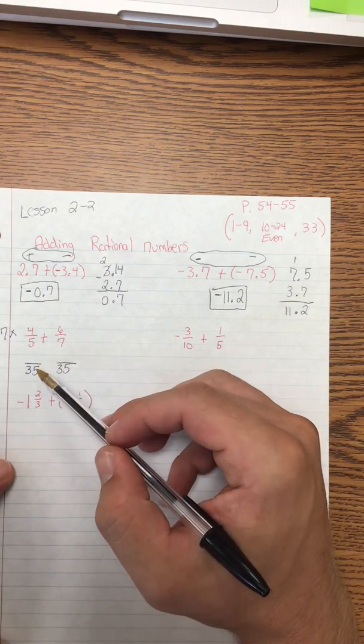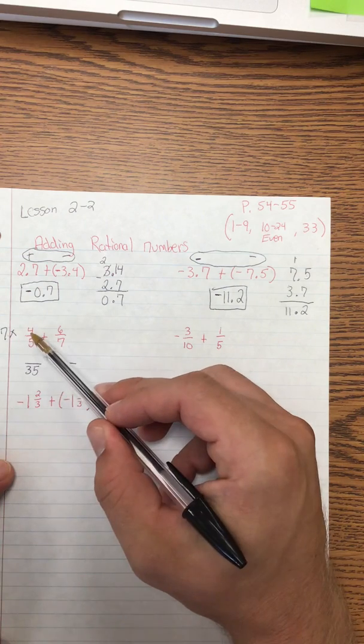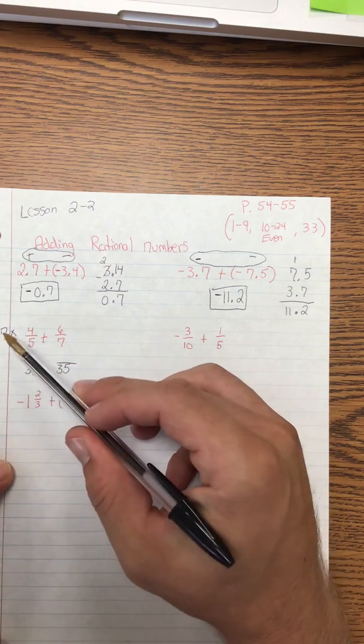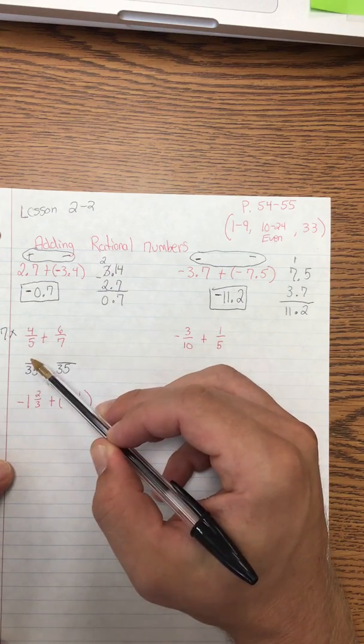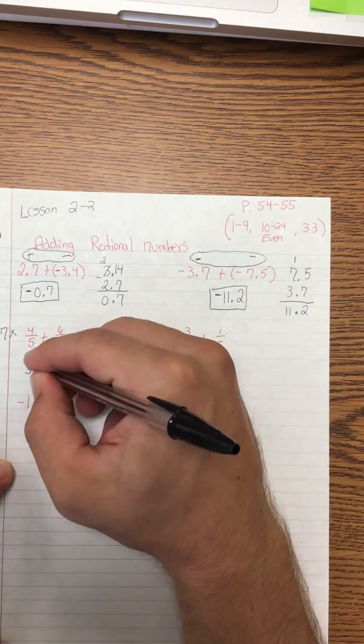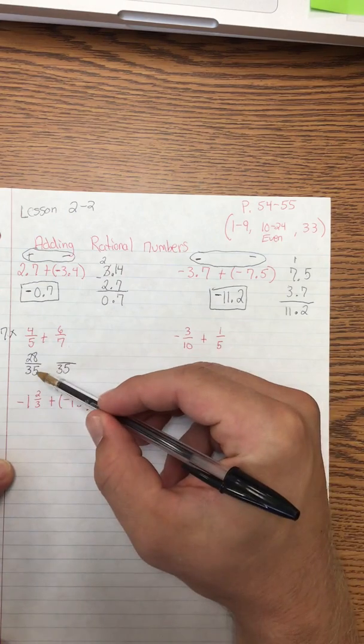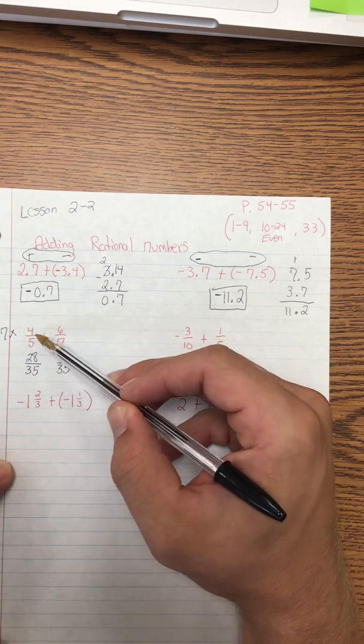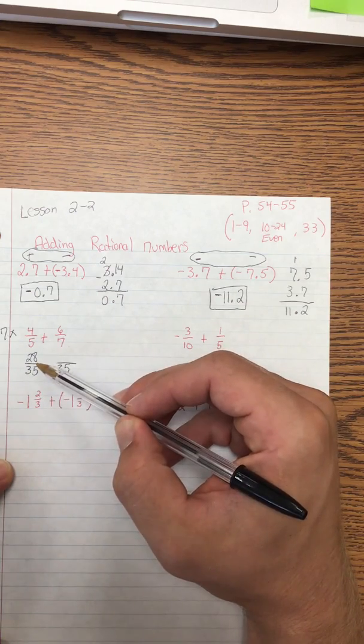So to keep this fraction equivalent, we have to do the same thing to the numerator. If I took 5 times 7 to get 35, now we have to take 7 times 4 to get our new numerator. 7 times 4 is 28. So 28 over 35 is the same thing as 4 over 5. This is just reduced. But remember, we had to change it to that so we could get a common denominator.